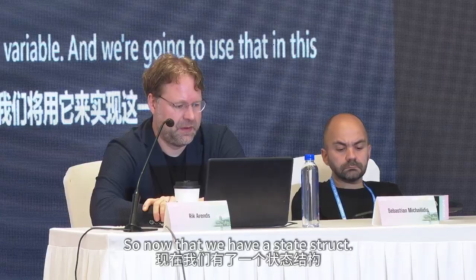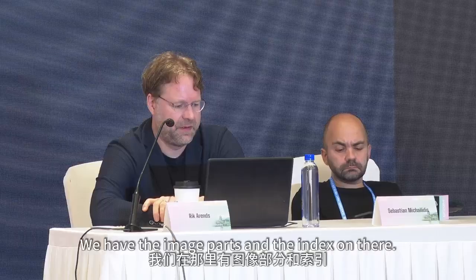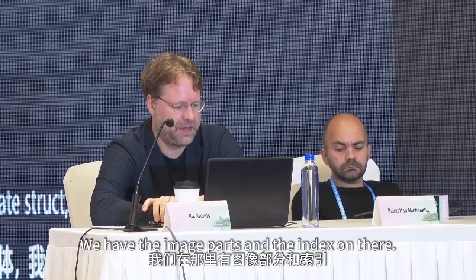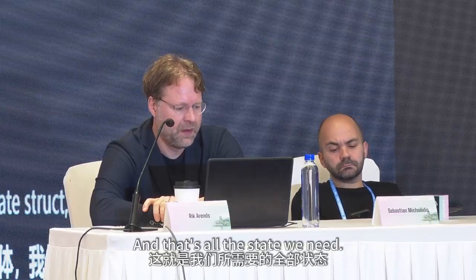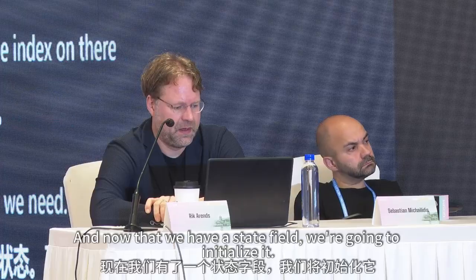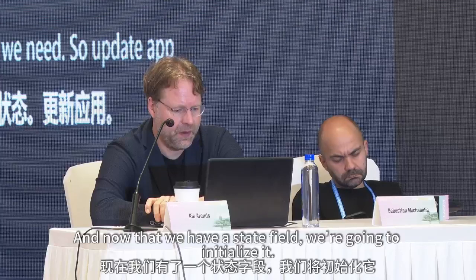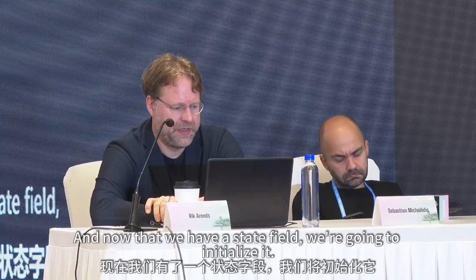So now that we have a state struct, we have the image paths and the index on there, and that's all the state we need. So update app, and now that we have a state field, we're going to initialize it.